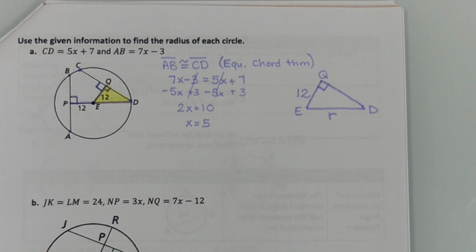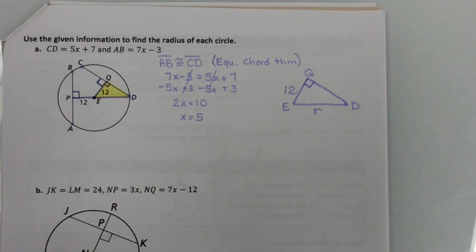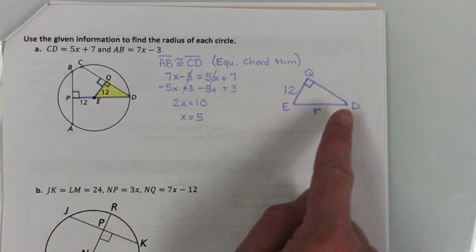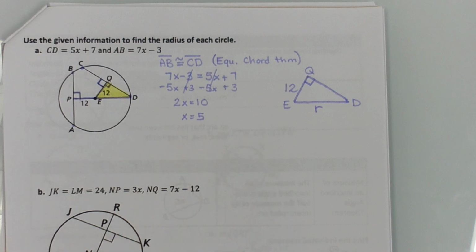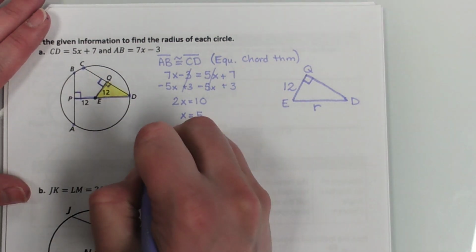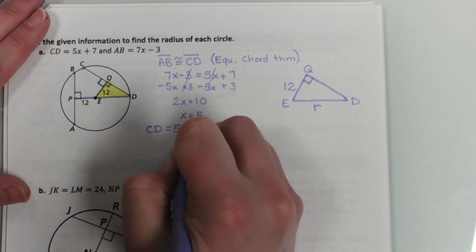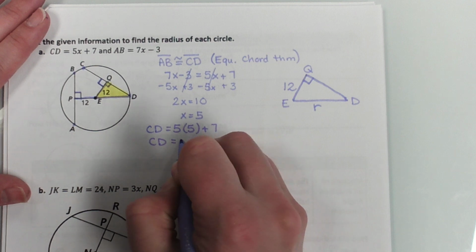It'd be fantastic if I knew either that third side or an angle in this triangle other than just the 90-degree angle. Now, I don't know anything about the angles, but isn't QD part of the chord CD? Indeed. Yes. And we solved something about CD. We solved for x. Could we find the length of CD? Yep. Okay, so CD equals 5 times 5 plus 7. CD is therefore 32. 16.